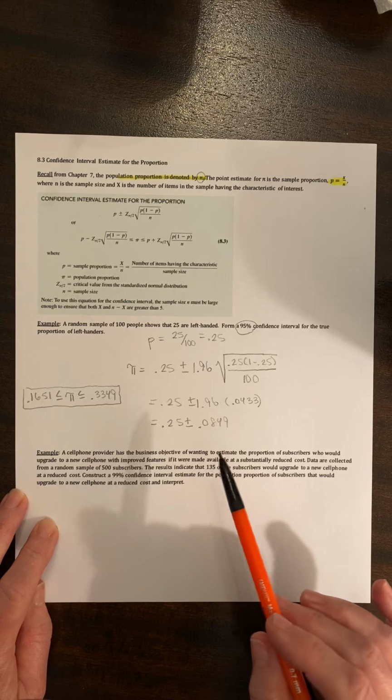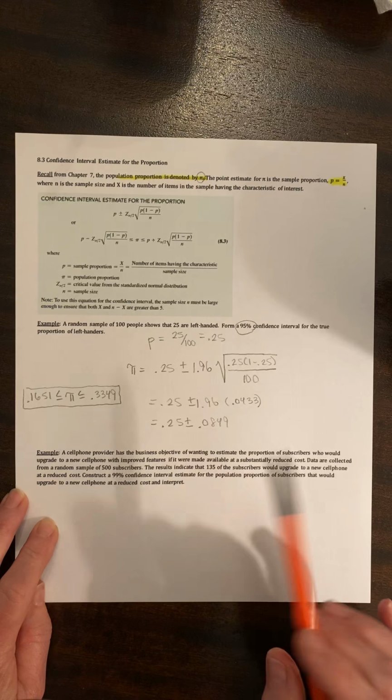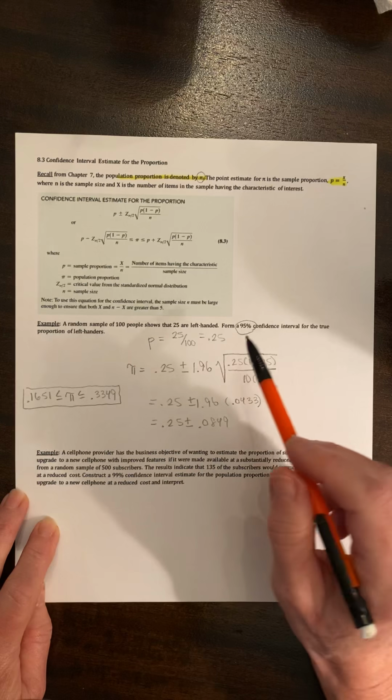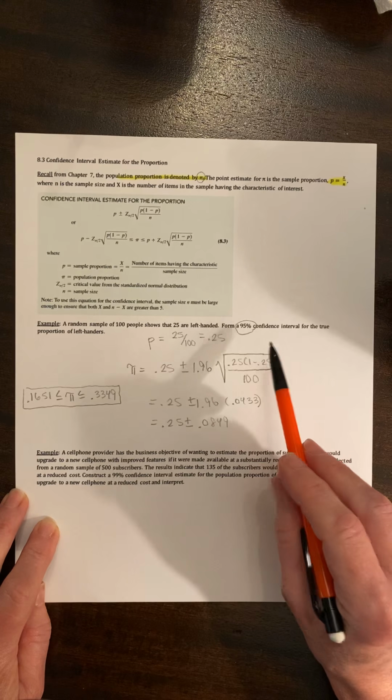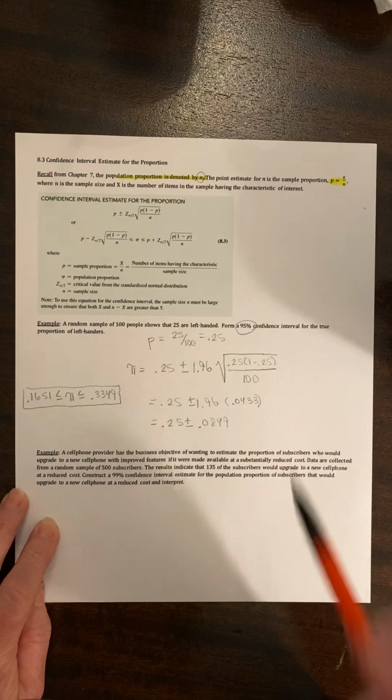Well, I was just kind of curious, and I Googled it. It's actually 10%. So remember, this is a confidence interval. It's never 100%.